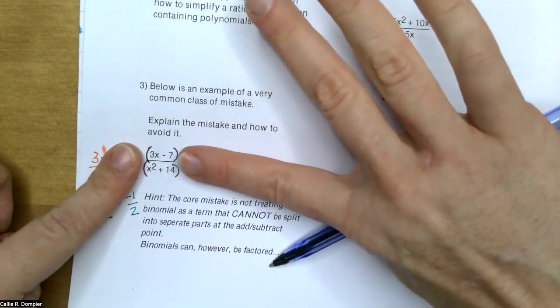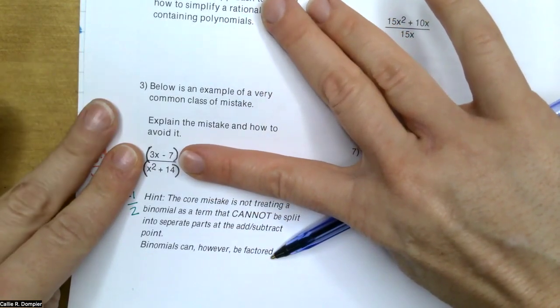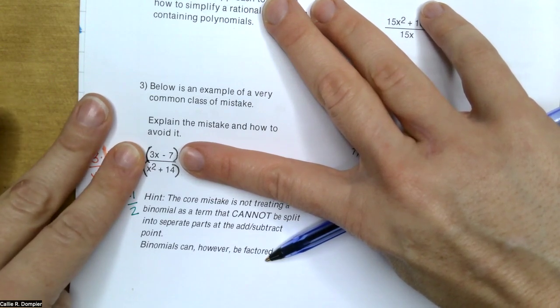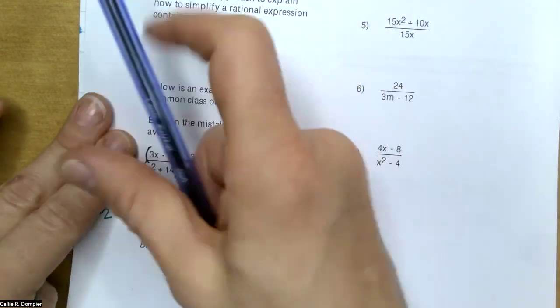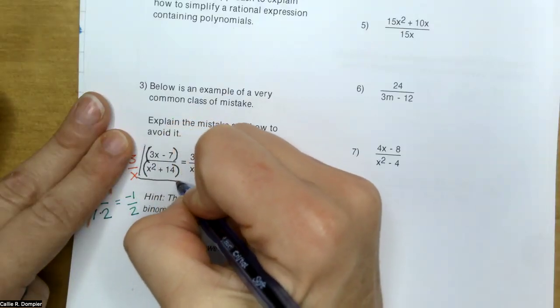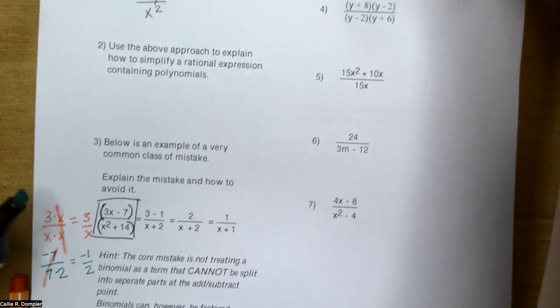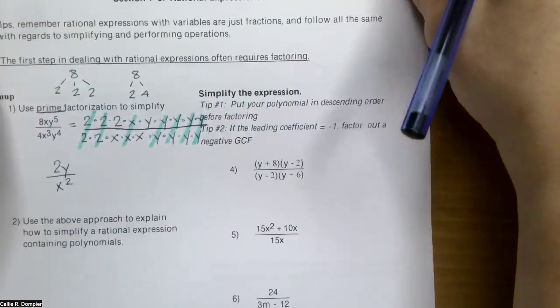If we look at that as an entire term on the top and an entire term on the bottom, we want to see, can I factor anything out of 3x minus 7? No. Can I factor anything out of x squared plus 14? No. So it's done. This cannot be simplified. You can just leave it as is. Okay? So that's what not to do.